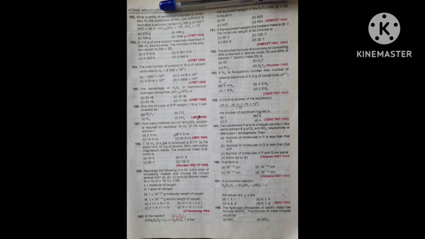Then 3 minus is there, that means 3 electrons it has taken. And in nitrogen, how many electrons are there in the outermost orbit? 5 electrons. Valence electron is 5 and 3 electrons have been taken, so 5 plus 3 is 8. Then in 1 mole, 8 electrons per ion. Then in 0.3 mole, how much?